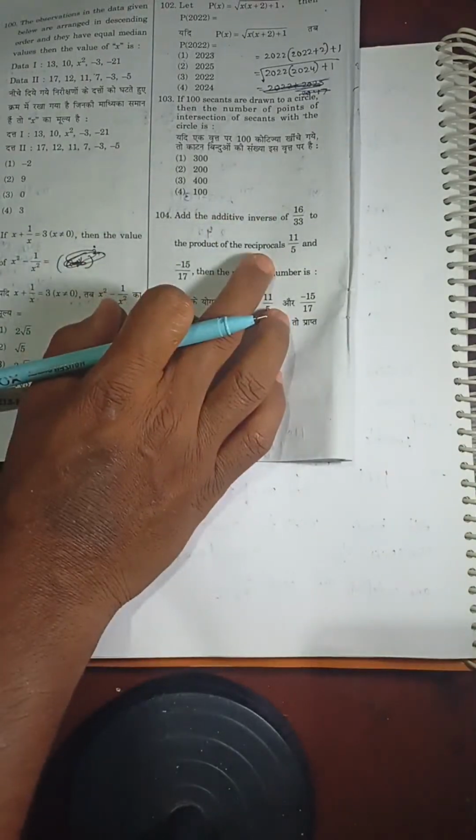I will show the question on the question paper. Now see the question here. Add the additive inverse of 16 by 33 to the product of 11 by 5 and minus 15 by 17. Product means product of the reciprocals. Add the additive inverse to the product of the reciprocals. First we have to do the product, then we have to write the reciprocal. Very simple.